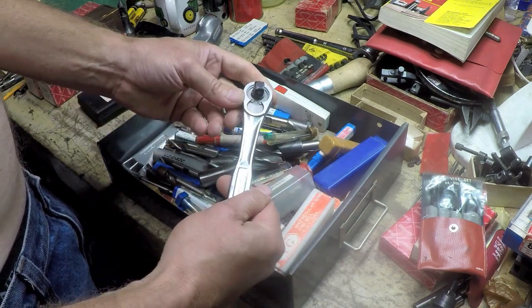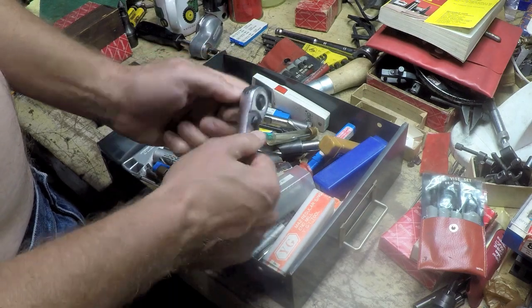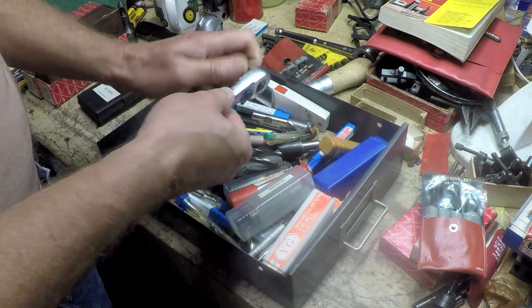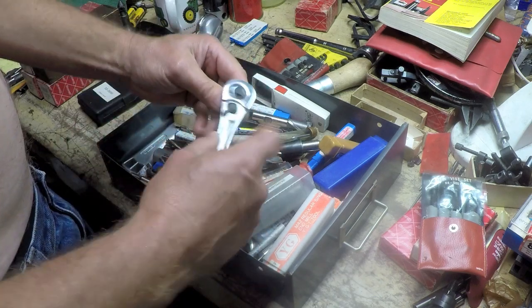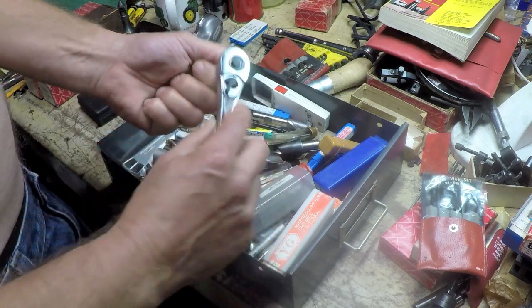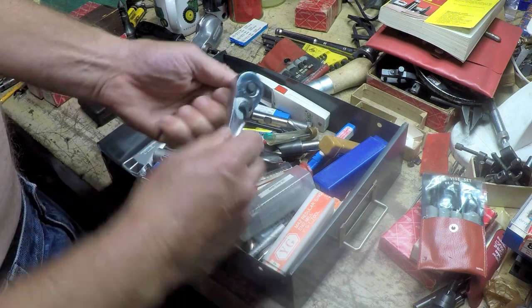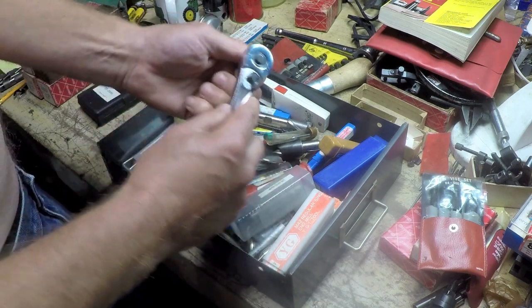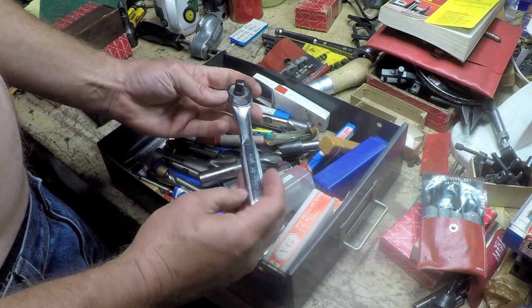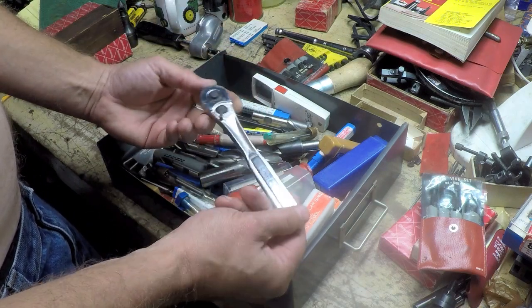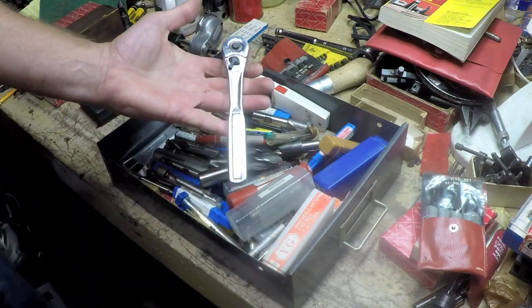Craftsman 3/8 nut ratchet. Seems pretty good. There are a lot of these that don't really sound the way they should sound. And I know you can rebuild these, yada yada yada. Just, yeah, I don't care. When it stops working, I'm going to junk it. But this one seems to be working fine.